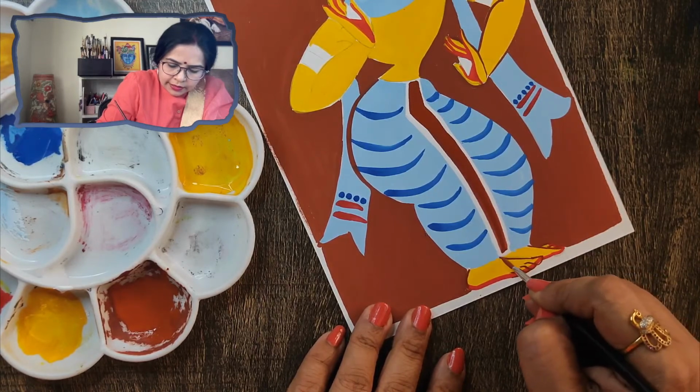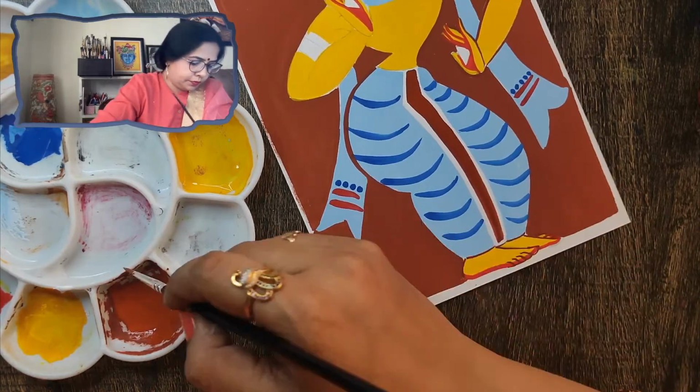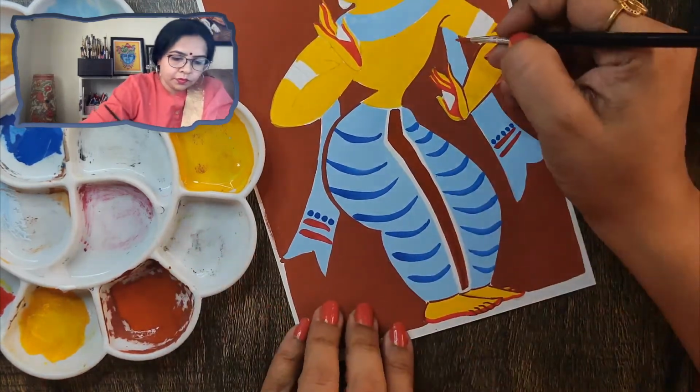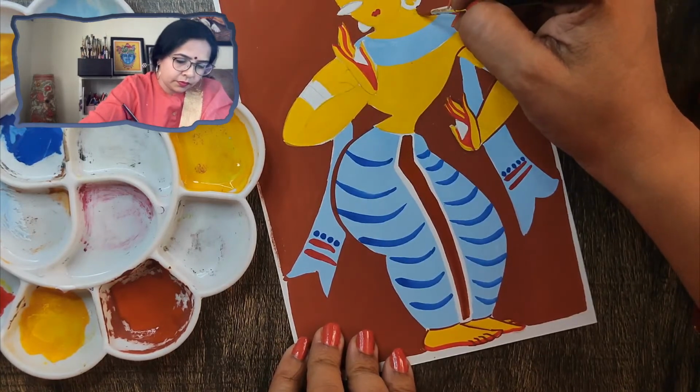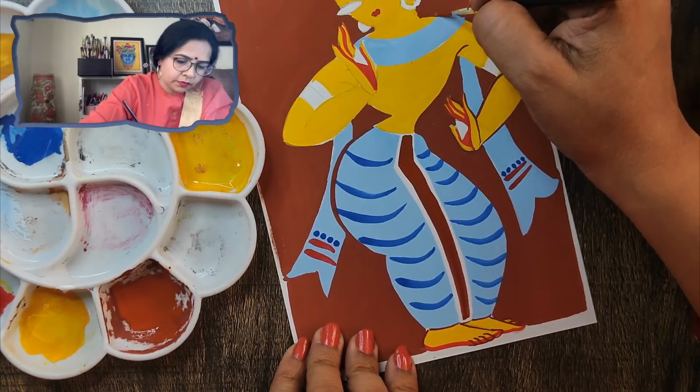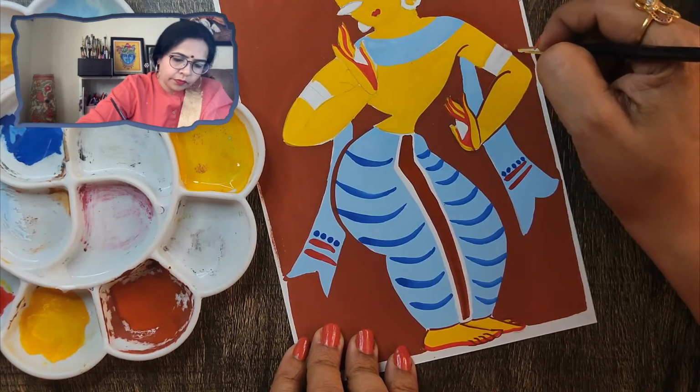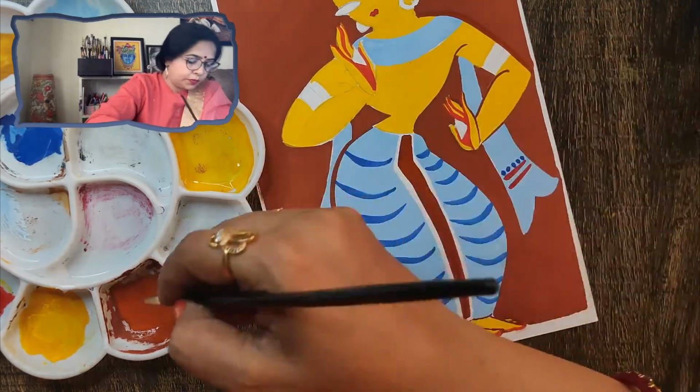Just the detailed lines. This will give a lot of finish.